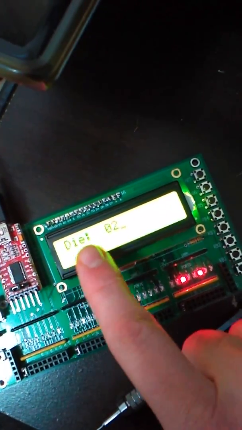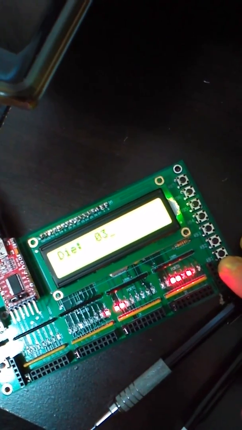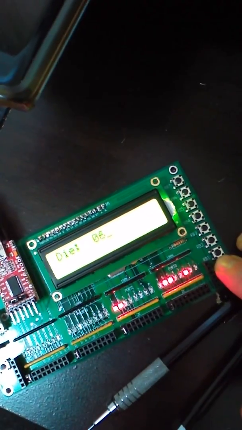So this is our project over here. We've got the LCD displaying the die, RB0 here, and there's our pseudo-random numbers. As we are pressing this, that number gets sent through the serial port.